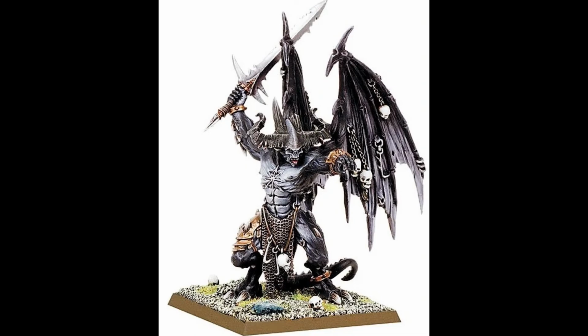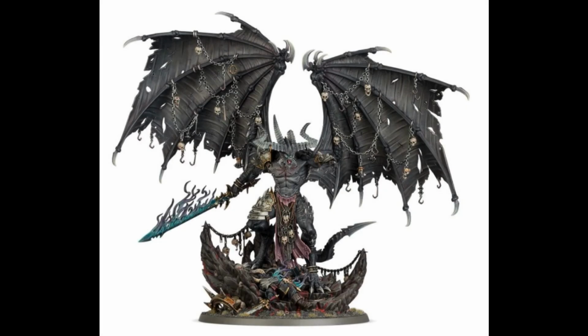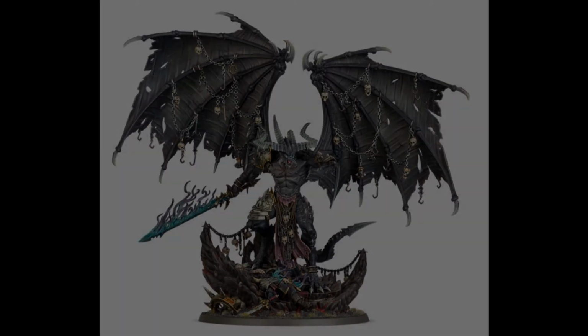Up until recently, the Be'lakor model came on a 40mm square, followed by a 40mm round, and then I believe a 60mm round base, and he's roughly the size of a standard plastic Demon Prince. We then got the new model, and the new model is considerably larger. He's got quite a big, amazing scenic base. The base size went up to, I believe, a 100mm round. He has huge wings, a massive sword, and the whole body just got bigger.